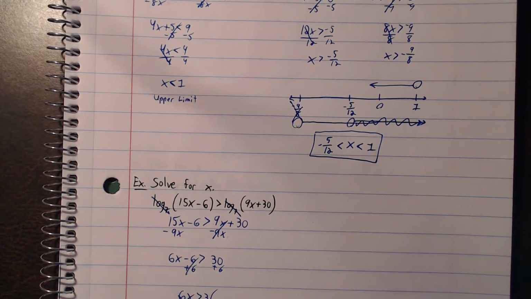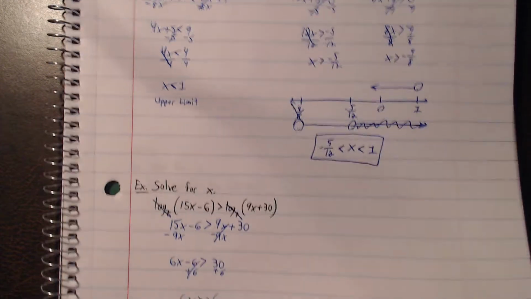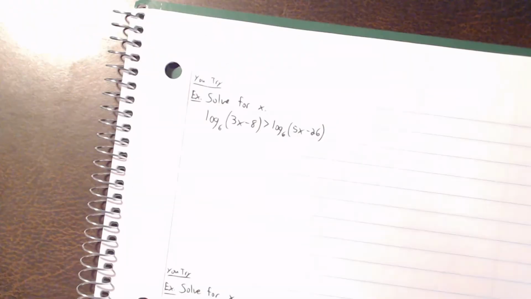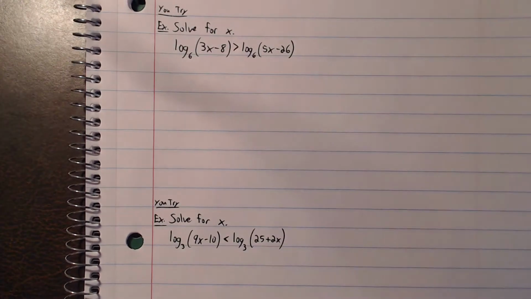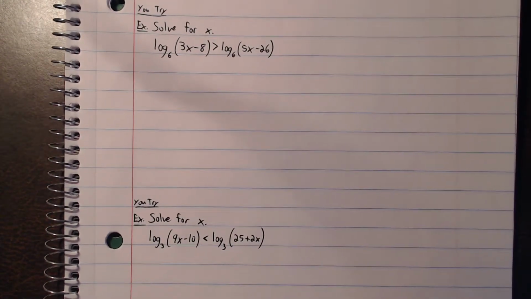Okay, so you're going to have 2 practice problems of your own. I'll put them both on screen for you, and you can try them both out and resume when you're ready to check your solutions.